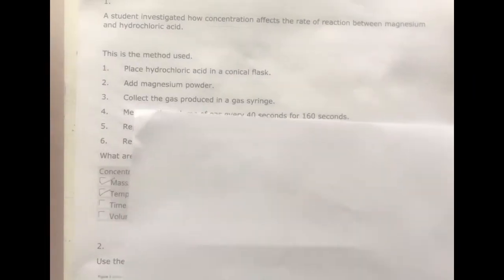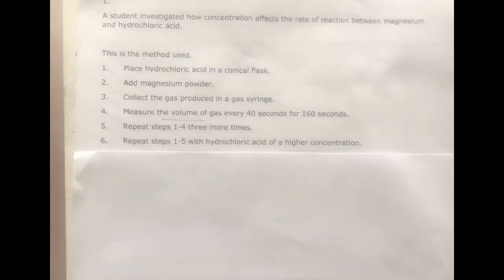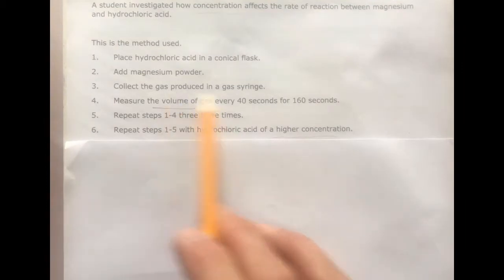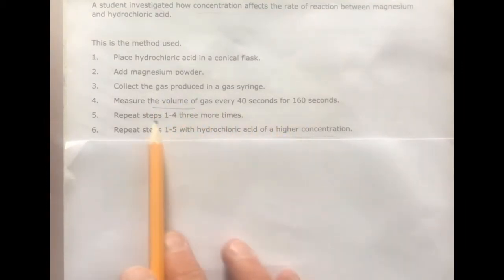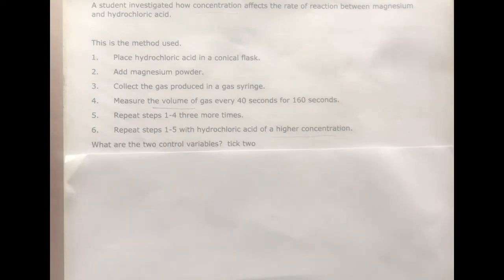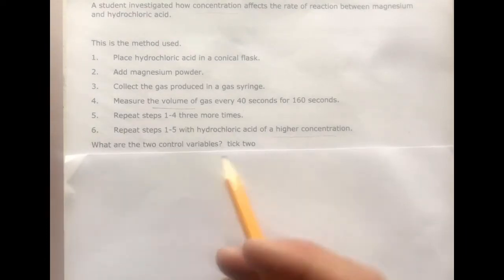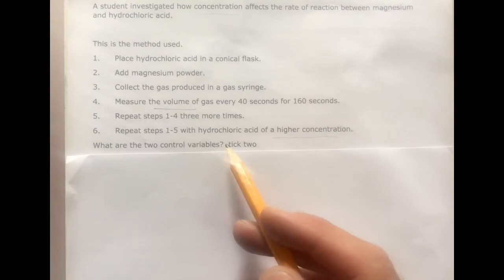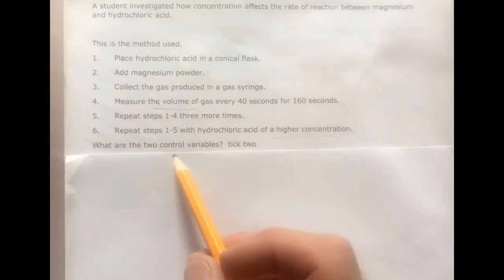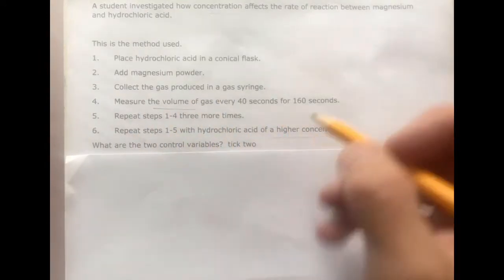So here's your method: hydrochloric acid in a flask, add some magnesium, collect the gas produced in a gas syringe, measure the volume, repeat, change the concentration. Right, you've got to go for some control variables. Now, in this particular case you've got various things you can go for. First up though, let's just identify the other types of variables.